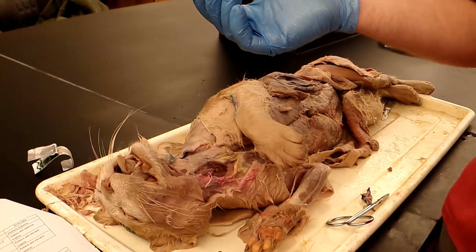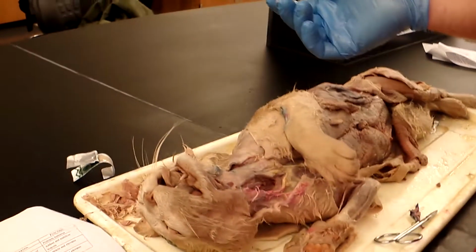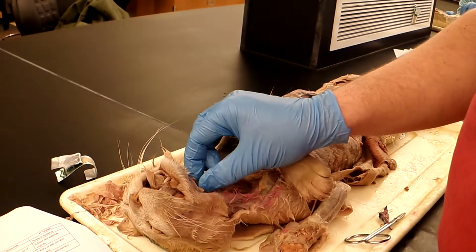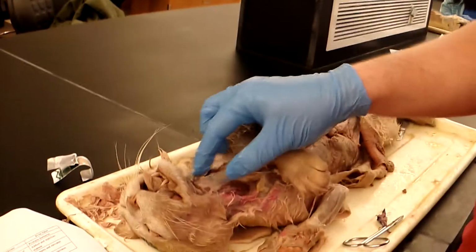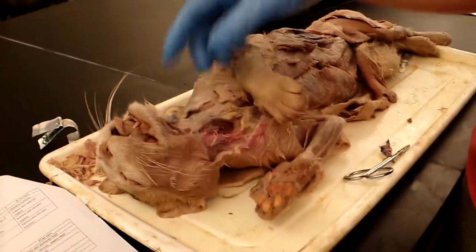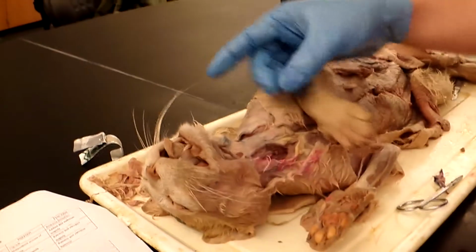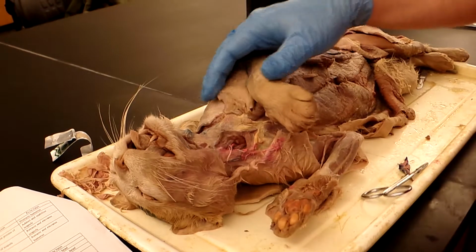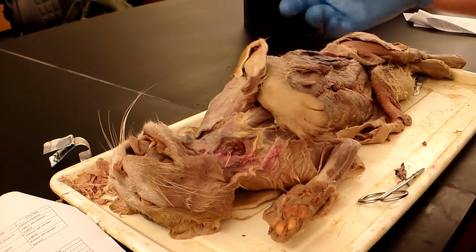Finally, the geniohyoid is located right below the mylohyoid on each side, and its origin is the mandible. The insertion is the hyoid, and the function is that it retracts the hyoid.